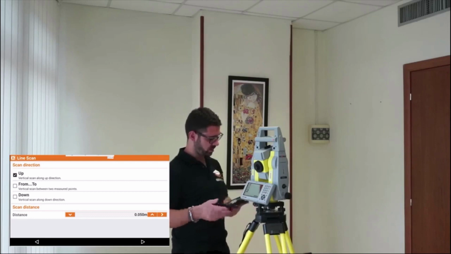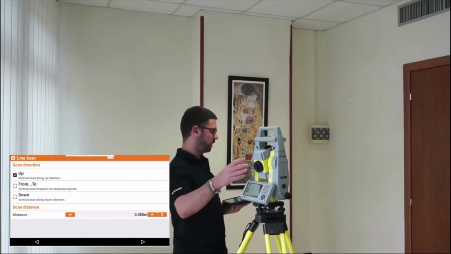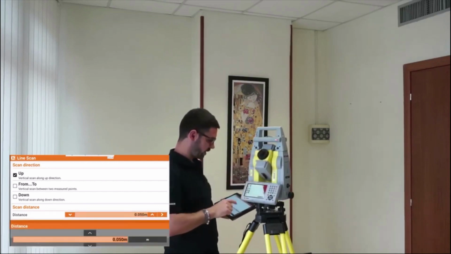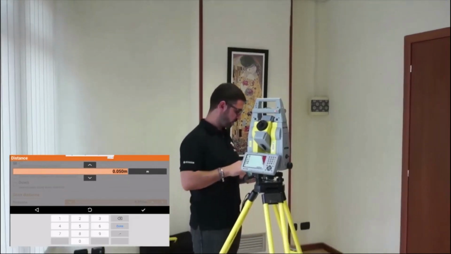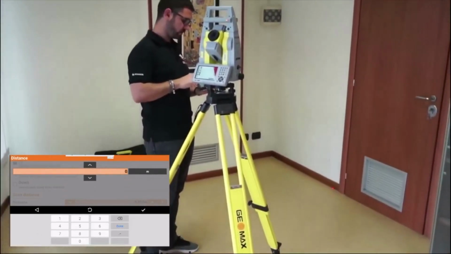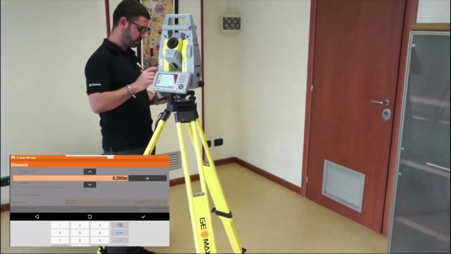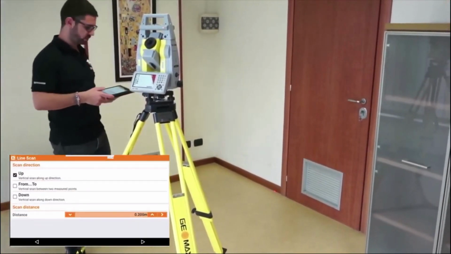For example, vertical scan along one direction. Again, I can select the starting point, I can select the distance between the points, and for example I can select every 20 centimeters.